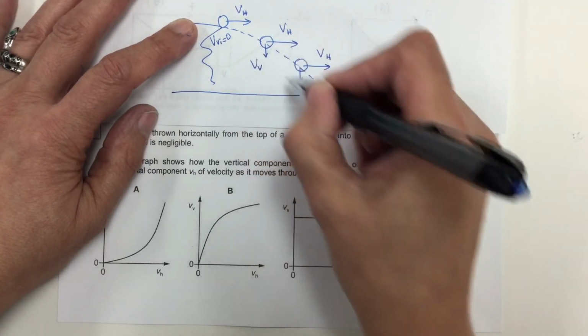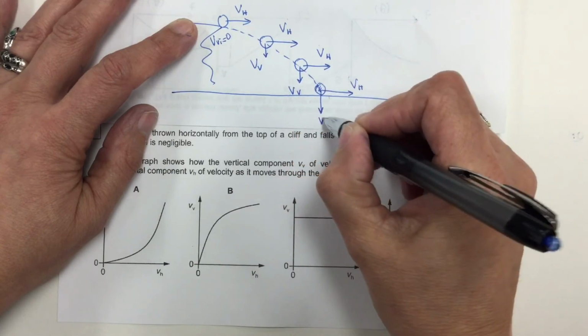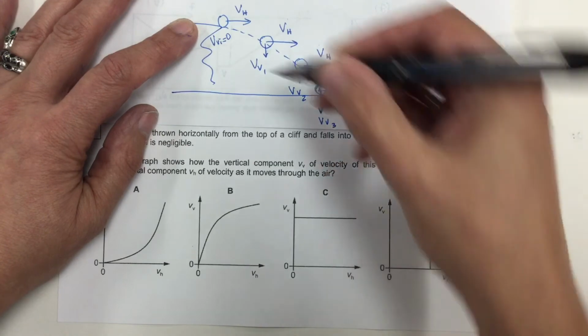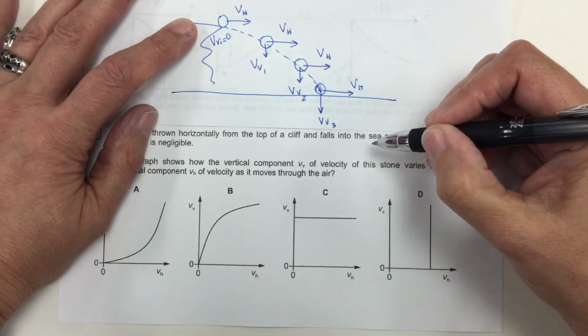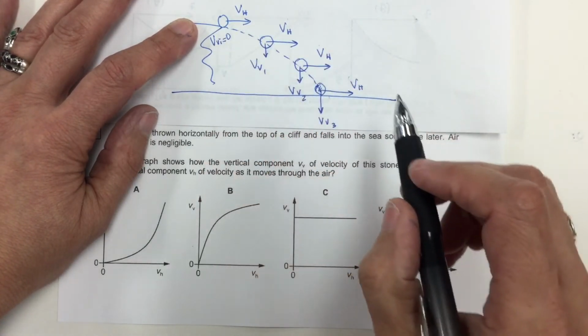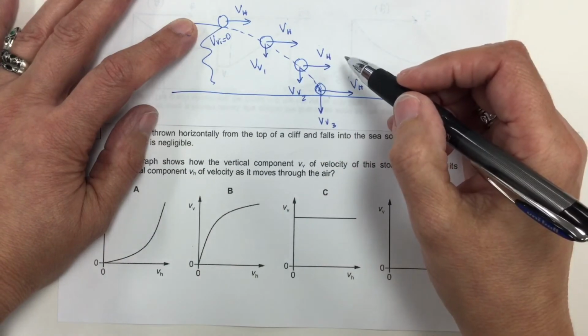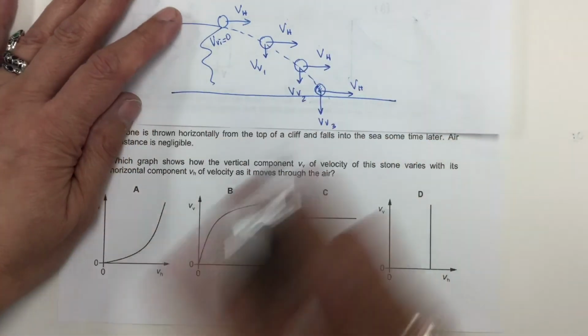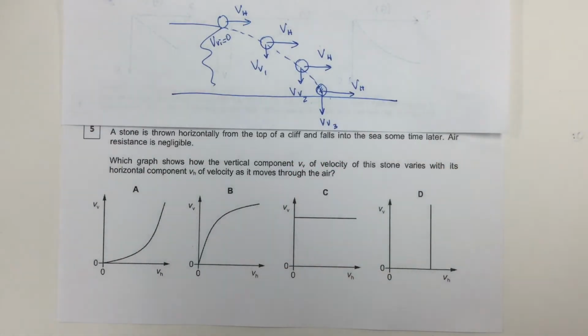So VV here is going to change over time, but VH is going to remain constant. So based on this, let's look at which graph actually best represents the variation of VH and VV.